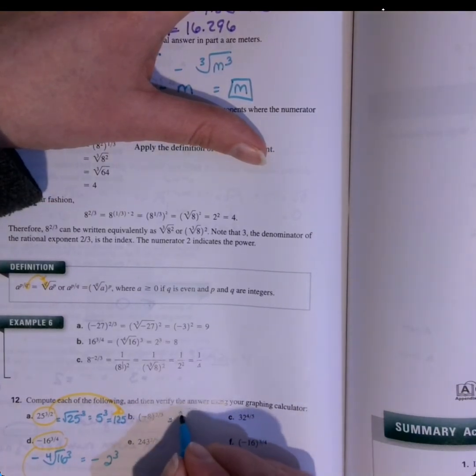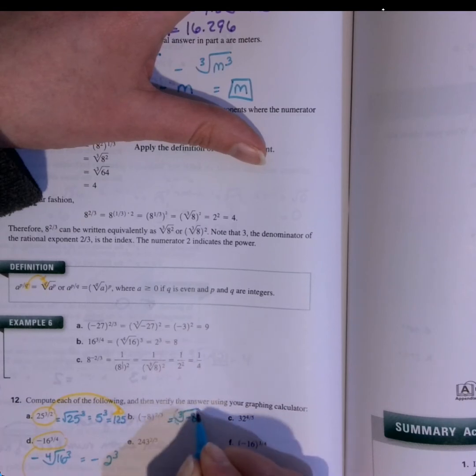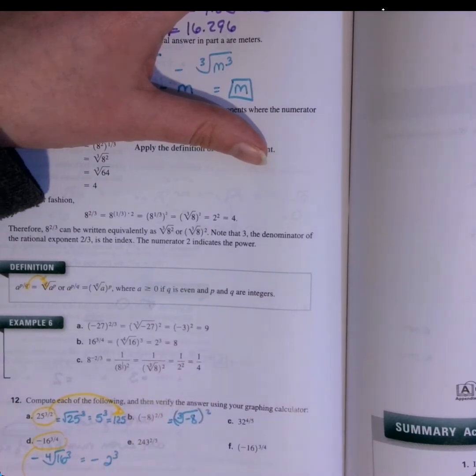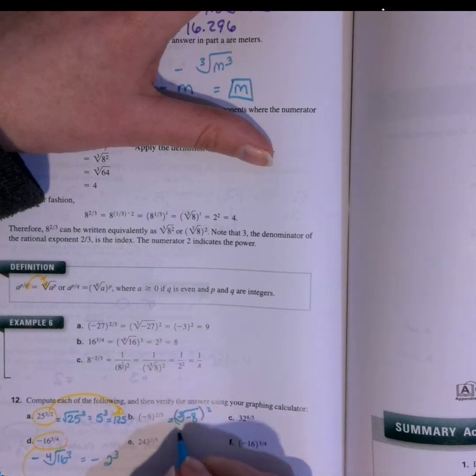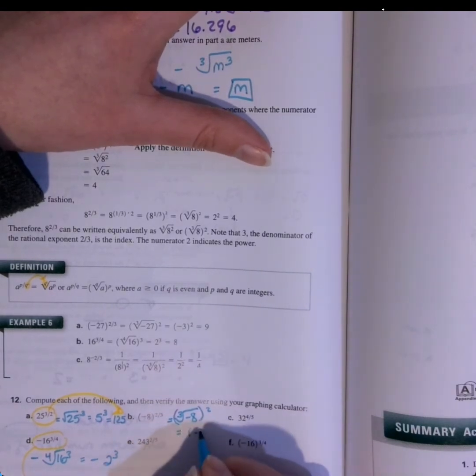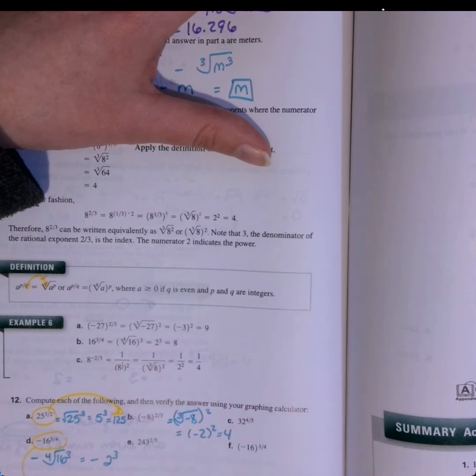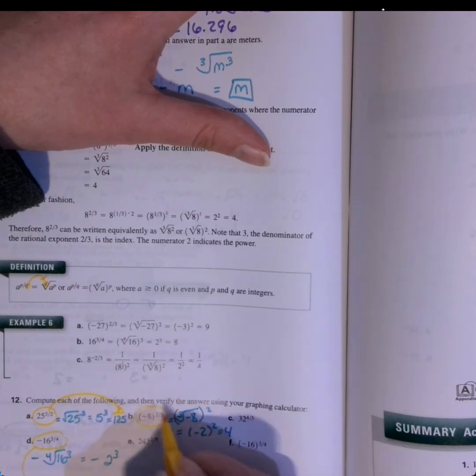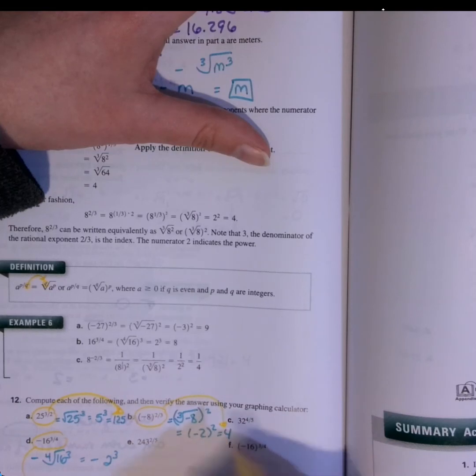So I've got the cube root of negative 8 squared here. I'm going to put parentheses around the squared, because when I do the cube root of negative 8, it does give me negative 2. And when I square that, I do get a positive 4. Again, if you stick this whole thing in Desmos, it's going to give you positive 4.